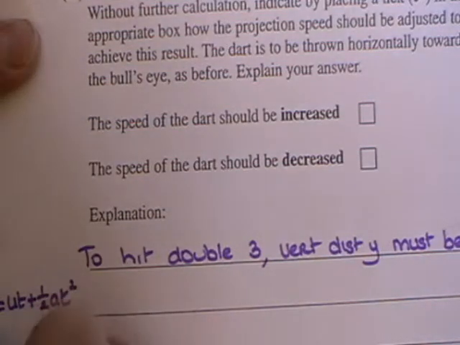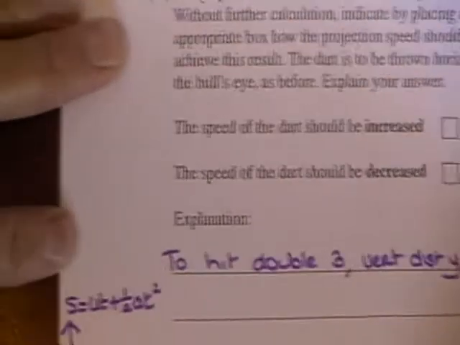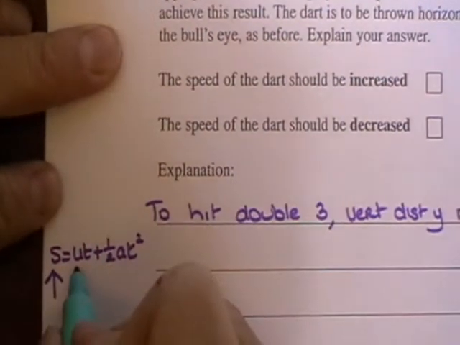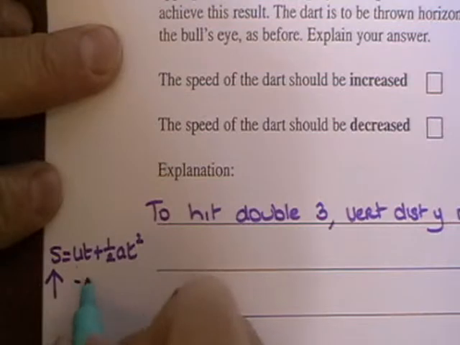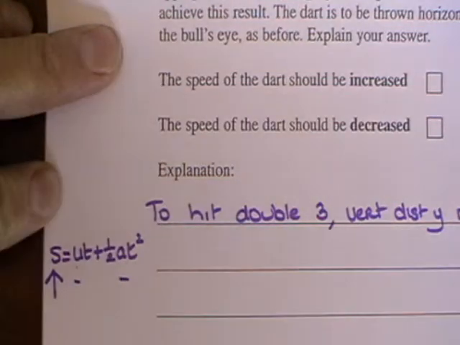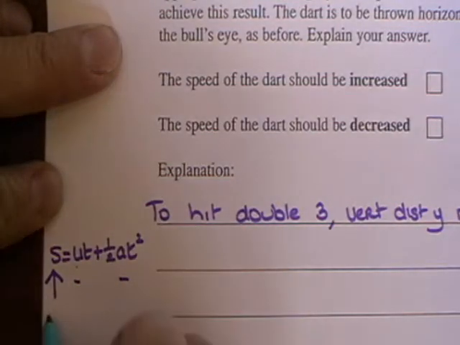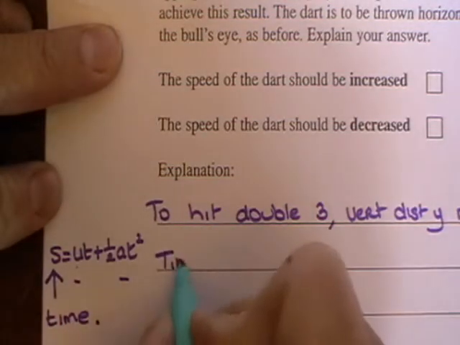So if this is going to be greater, and that stays the same, and acceleration is the same, the only thing that can change is the time, and therefore the time must be larger.